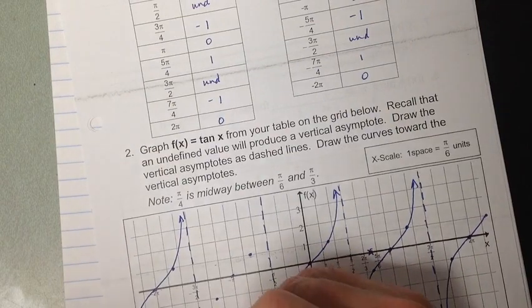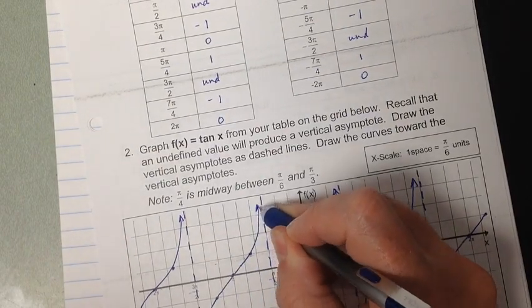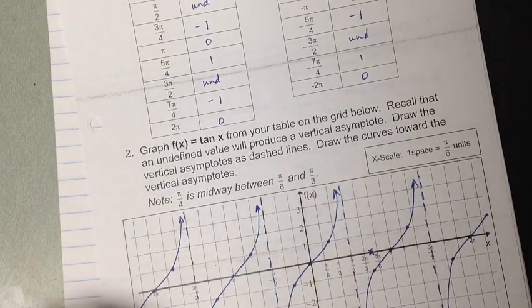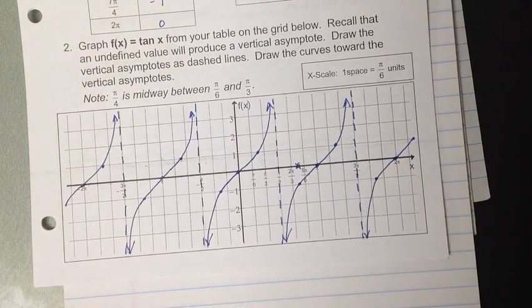Oops, missed one. Okay, so that is the graph of tangent.